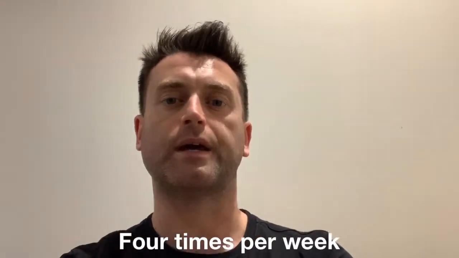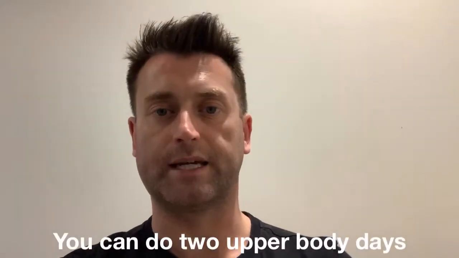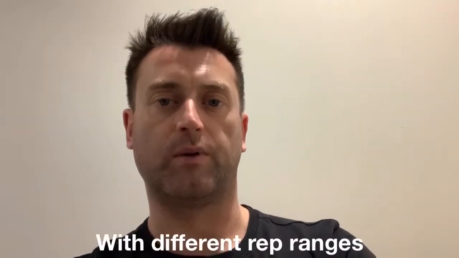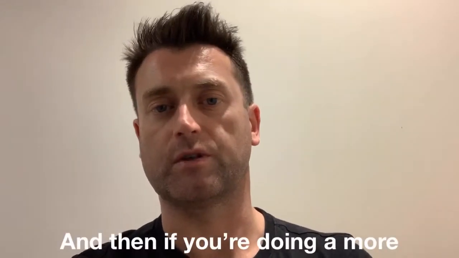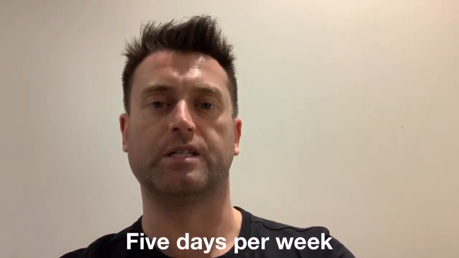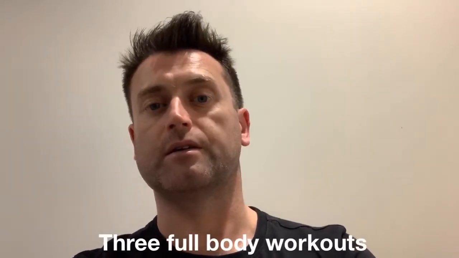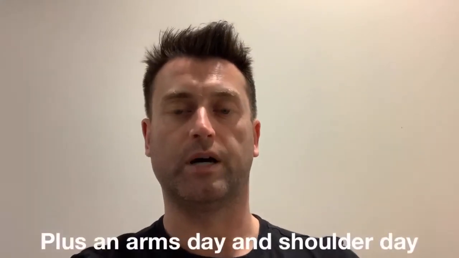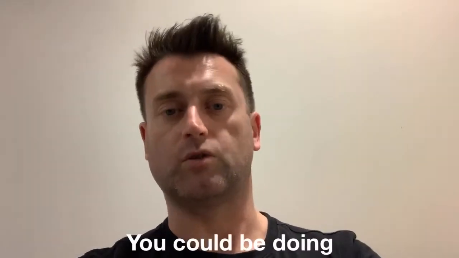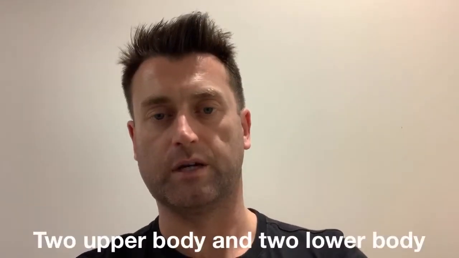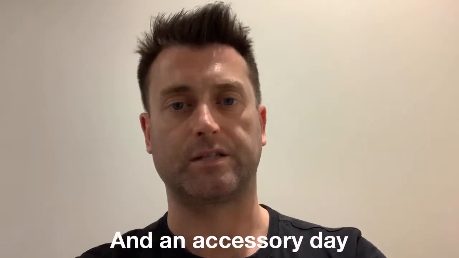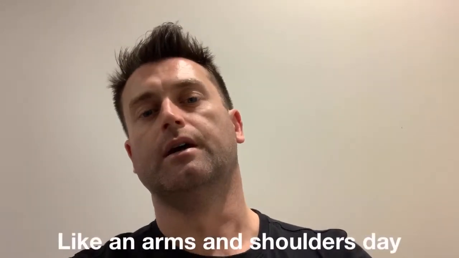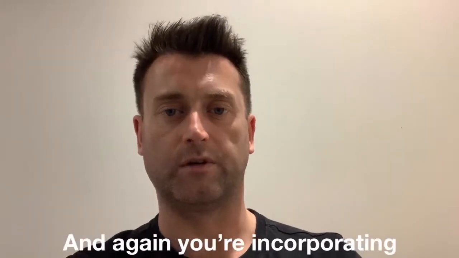4 times per week, you could be doing 2 upper body and 2 leg days with different rep ranges each day. And then if you're doing a more advanced program, 5 days per week, you could be doing say 3 full body workouts per week plus an arms day and a shoulder day. You could be doing 2 upper body, 2 lower body, and an accessory day like an arms and shoulders day. And again, you're incorporating different rep ranges.